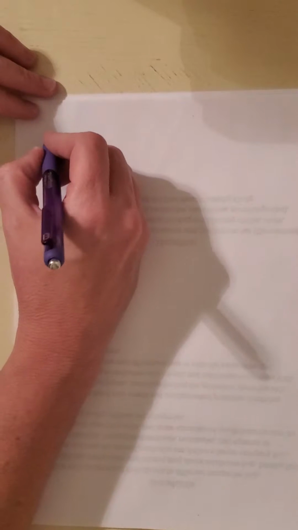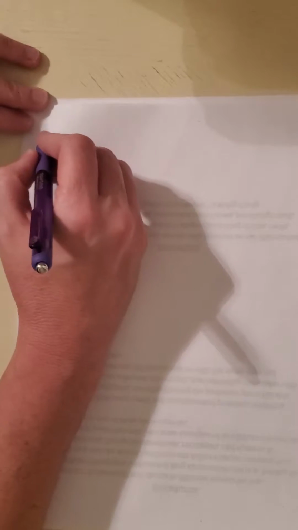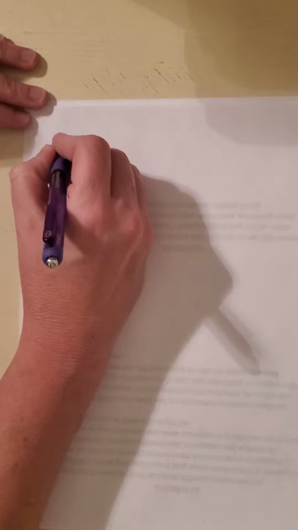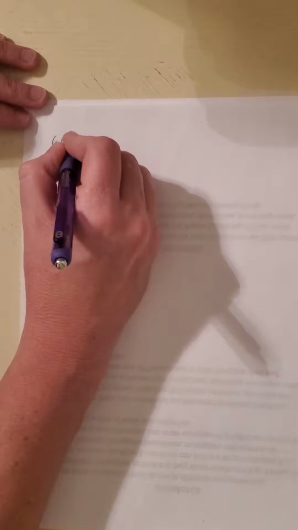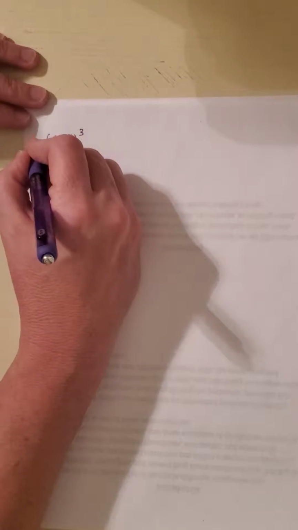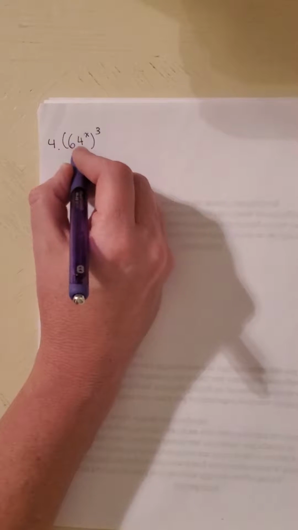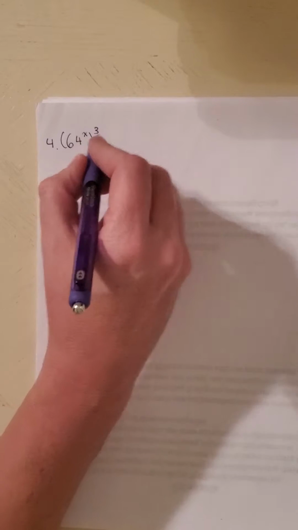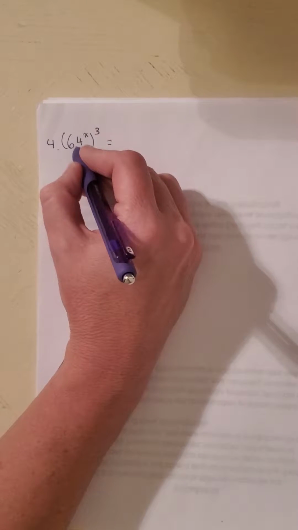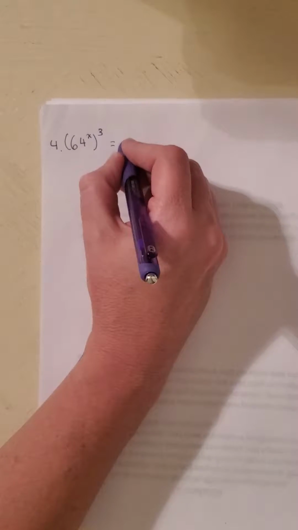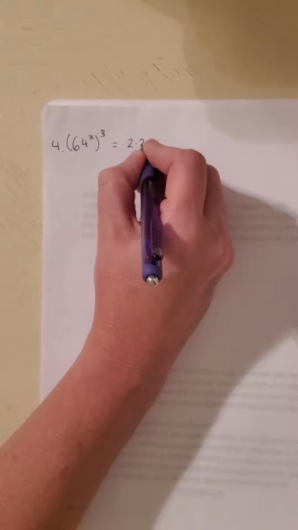Number 4 says select 3 that apply. I know that this question is quite a bit harder on here than it will be on the exam. The idea here, though, is that 64 to the x all to the third power, again this is number 4, we can rewrite 64 as a power of 2. So one way to write 64 would be, you're thinking, how many times do you multiply 2 to get 64?